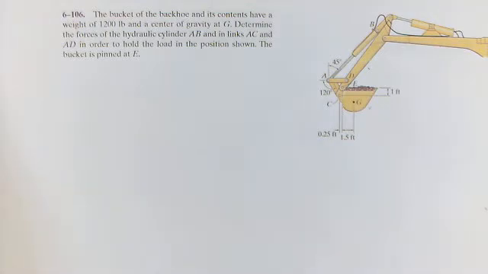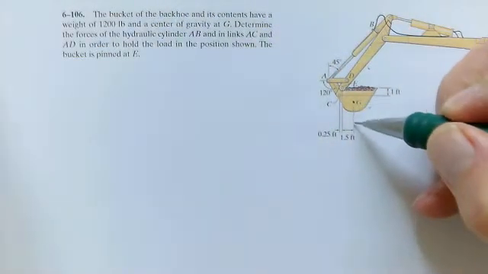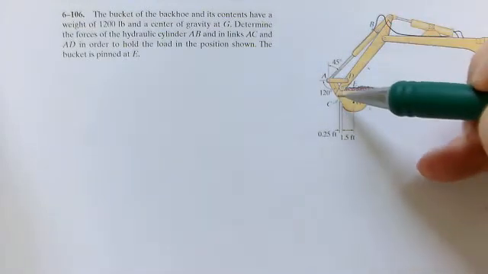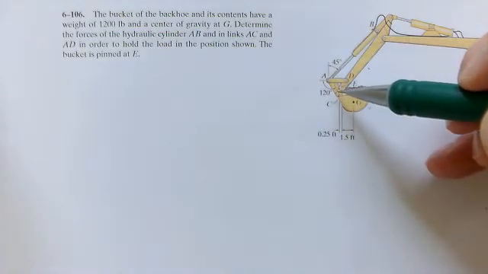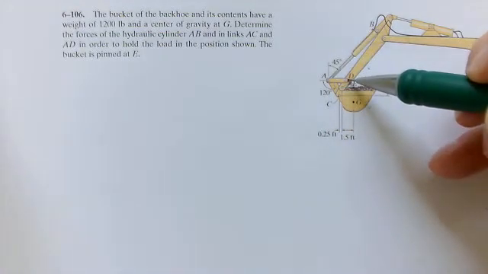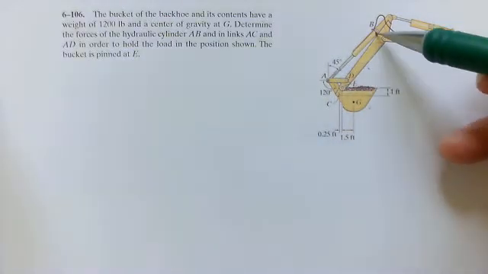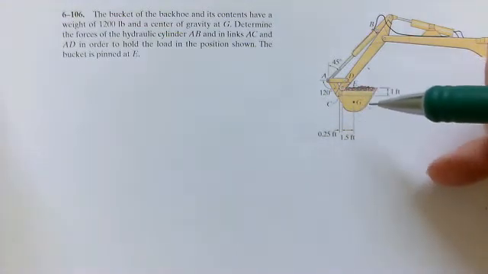Problem 6106. The bucket of a backhoe contains 1,200 pounds going down, and the center of gravity G. Determine the forces in AB, hydraulic, and the link AB, AD, and AC. So we need the forces here, here, and here. So let's start by drawing a free body diagram of the bucket.